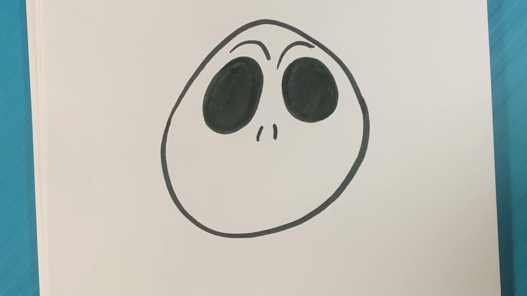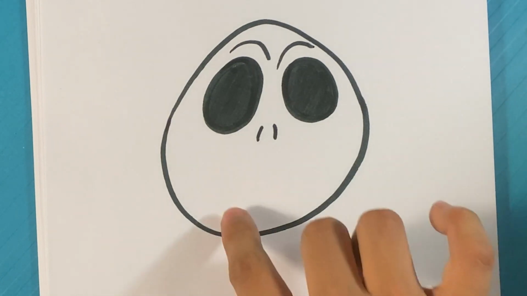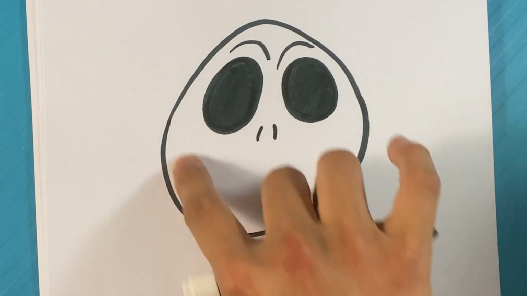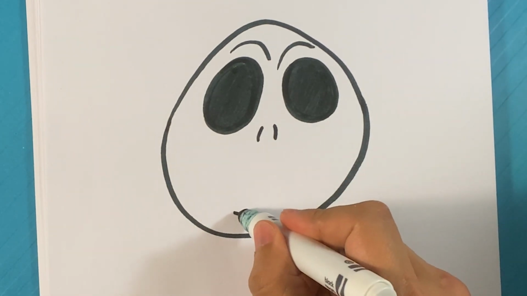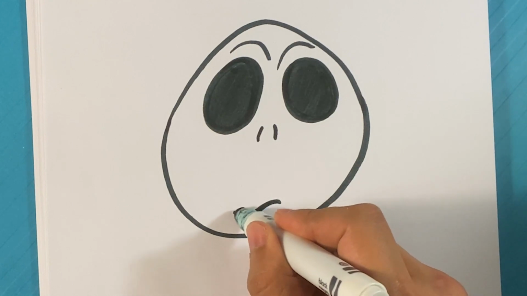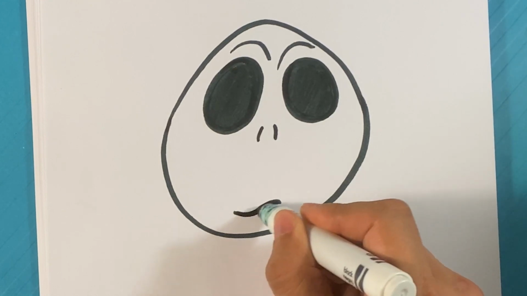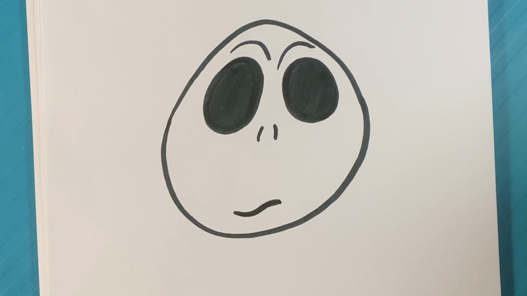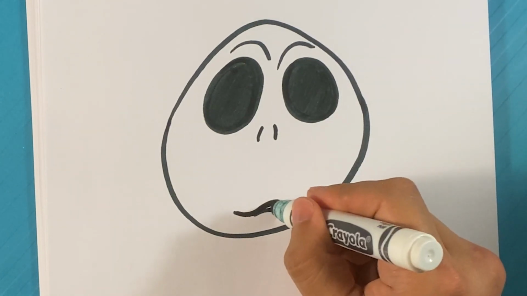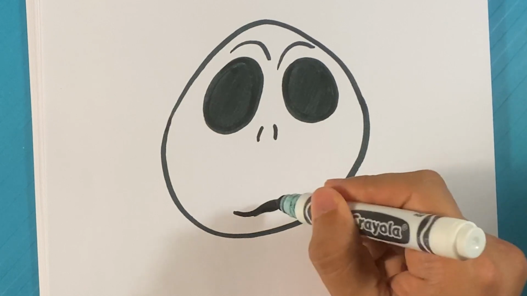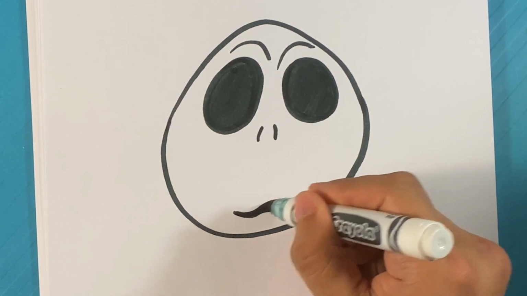Alrighty. We'll go with the bottom. Normally he's got this big old smile, right? Instead it's going to be more like a little tiny one. Maybe expand that a little bit more, because he's going like, huh?